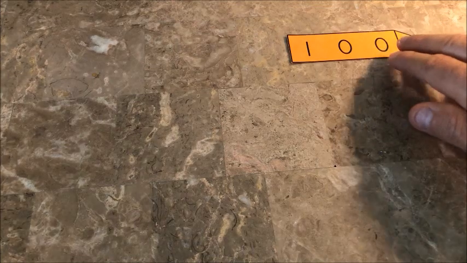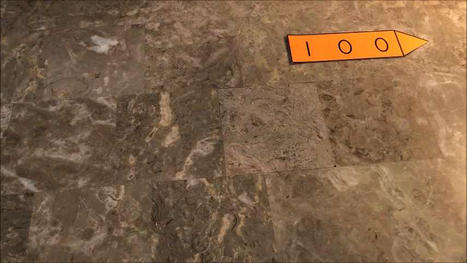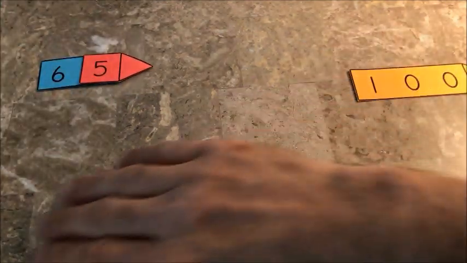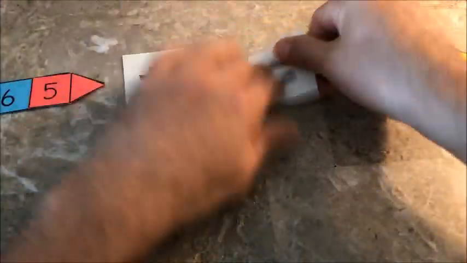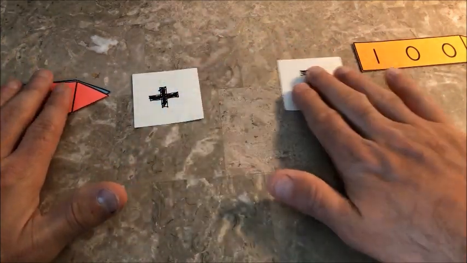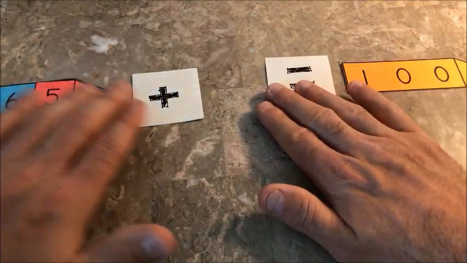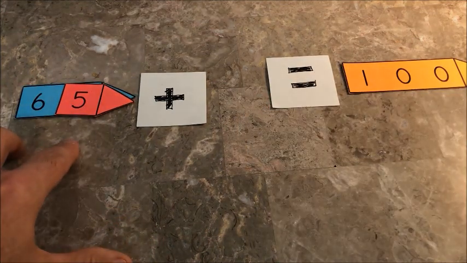And then the last thing that you could do, again, this goes back to using arrow cards, is you could have them build a number like, we could say 65 plus a number equals 100. So what we're trying to figure out right here is what that missing number is. And remember, we're at 65. Well, how much to get to the next 10?